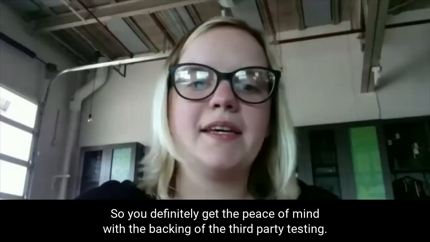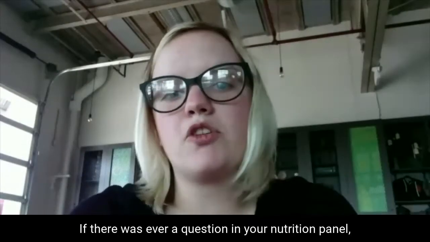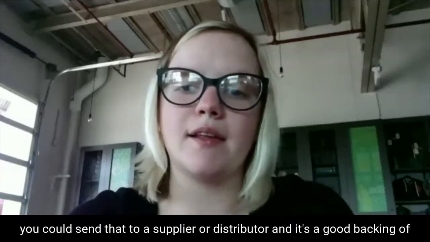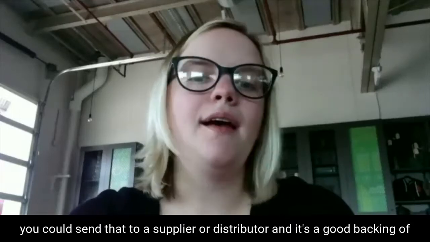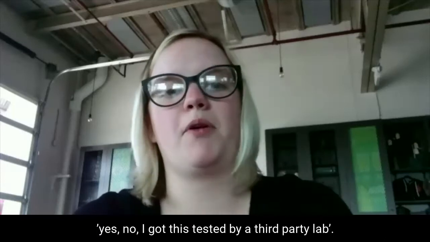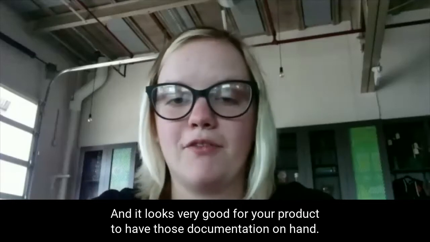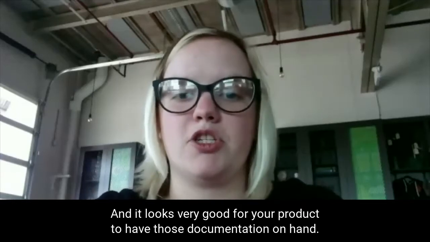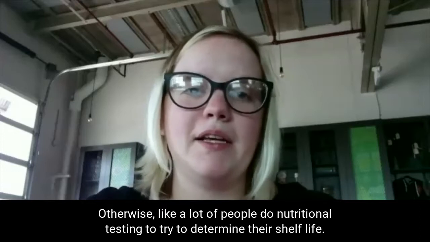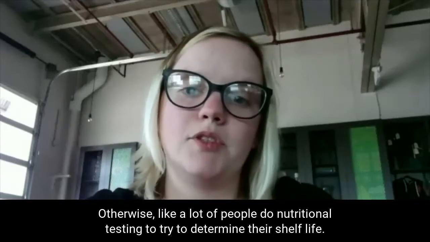So you definitely get the peace of mind with the backing of the third-party testing. If there was ever a question in your nutrition panel, you could send that to a supplier or distributor, and it's a good backing of, yes, I got this tested by a third-party lab. It looks very good for your product to have that documentation on hand. Otherwise, a lot of people do nutritional testing to try to determine their shelf life.